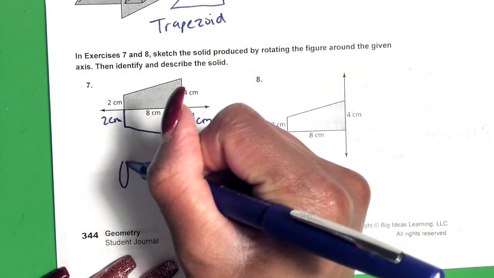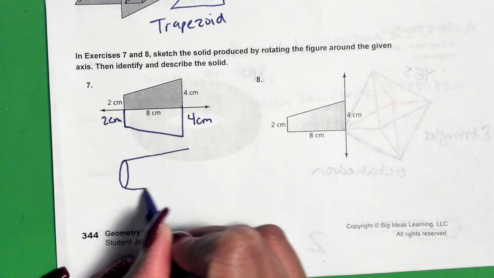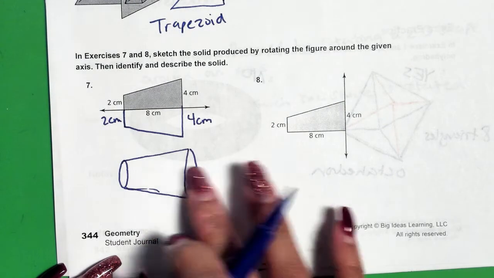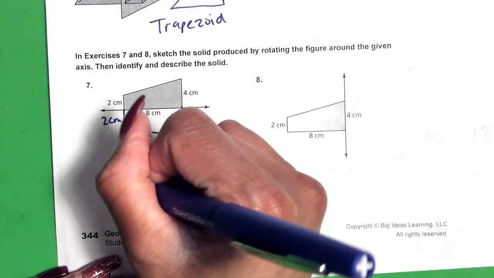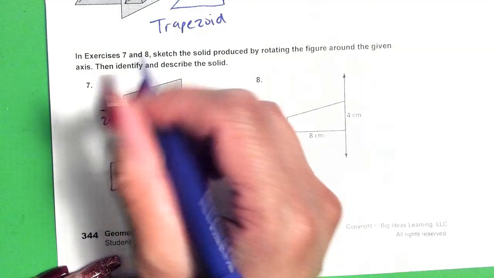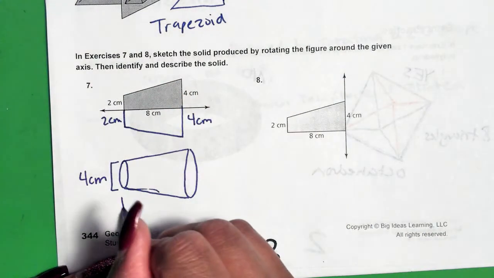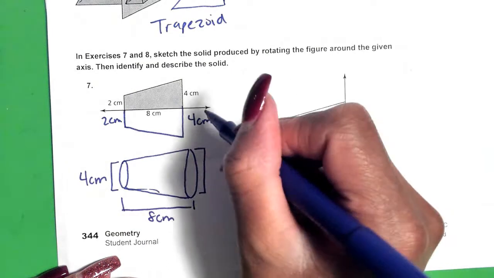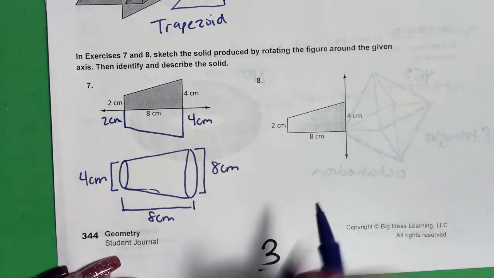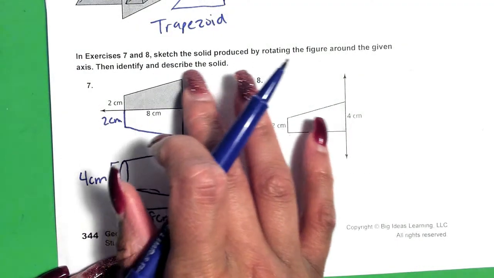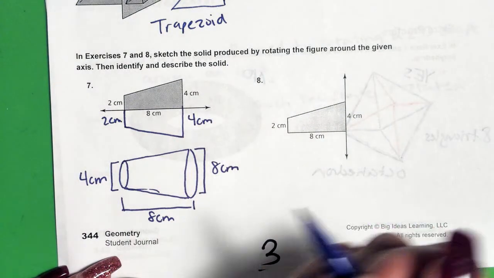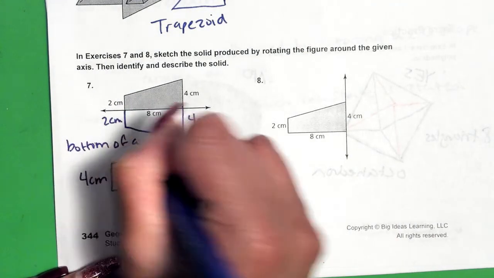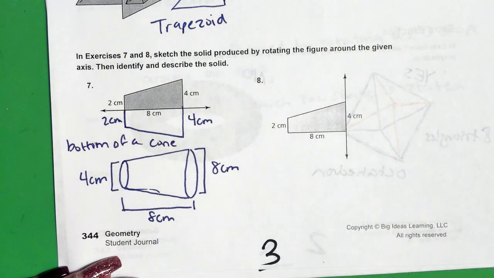So if we want to show that this rotated all the way around, we show that these two are circular. So that means our total rotation is actually 4 centimeters. And we still have the base here as 8 centimeters. And then this doubled to now 8 centimeters, so 4 and 4. So this is how we would draw it. And then describe the solid. So in this case, this is the bottom of a cone. Okay, so bottom of a cone.